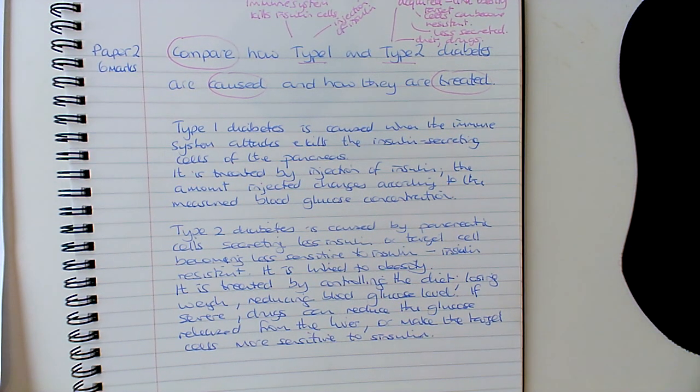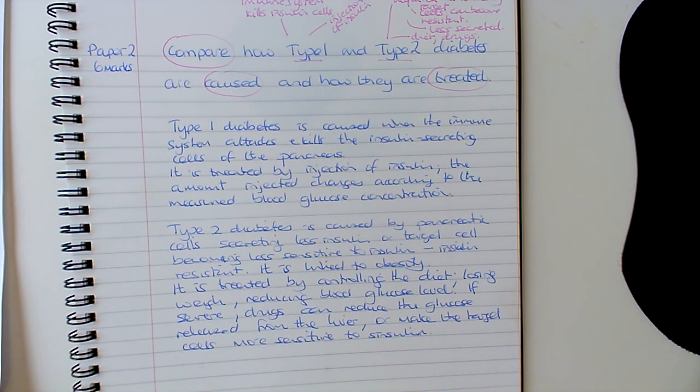Okay, now what you've got to remember is that this is a very detailed response, and there is more than enough information there to get 6 marks. Okay, hope that helps.